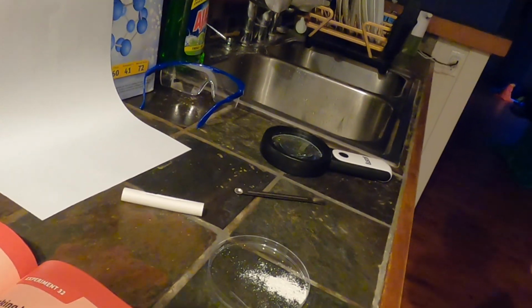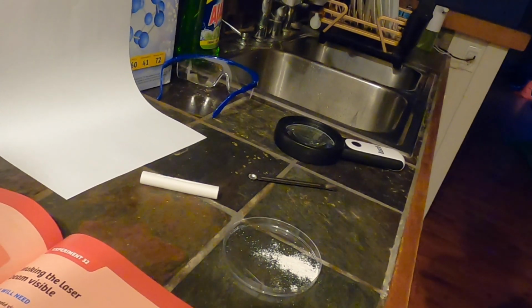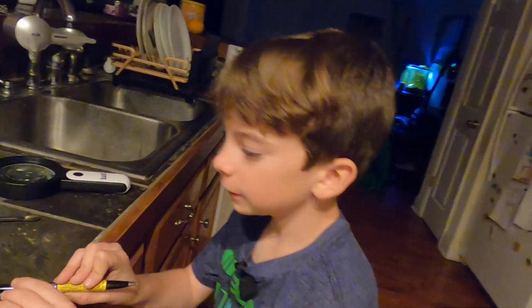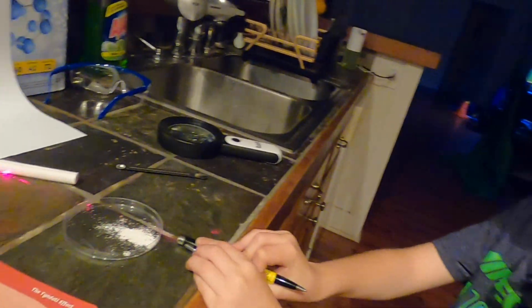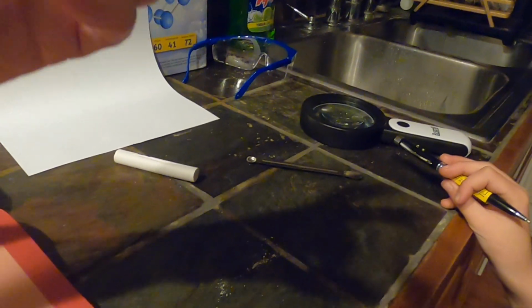It says you're going to blow a little of the chalk powder into the air, and see what you see in the light of the laser pointer. And then switch it to flashlight mode and see what you see. Whoa, look! I see a line. Right, but you gotta blow a little bit of this into the air.